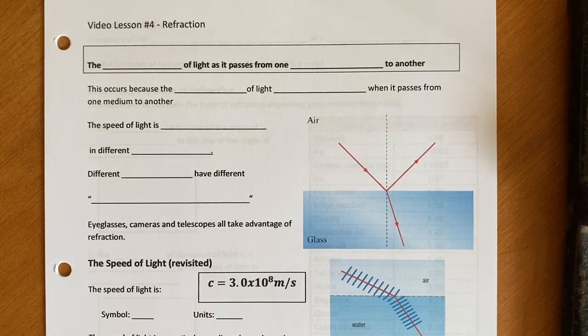This is video lesson number 4 in the optics series. This is the first lesson on refraction.